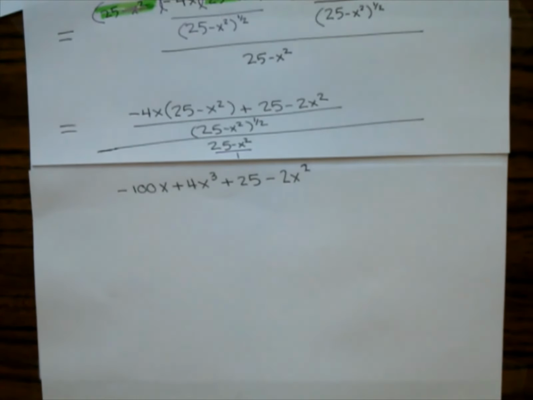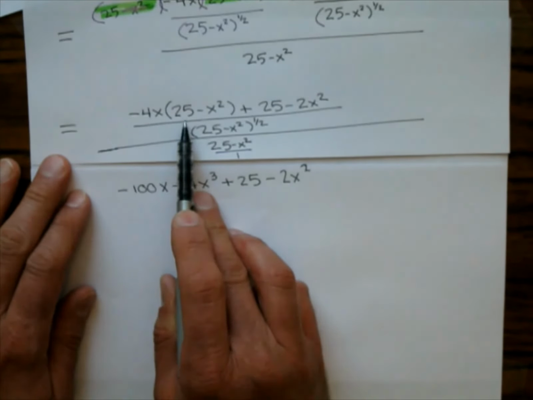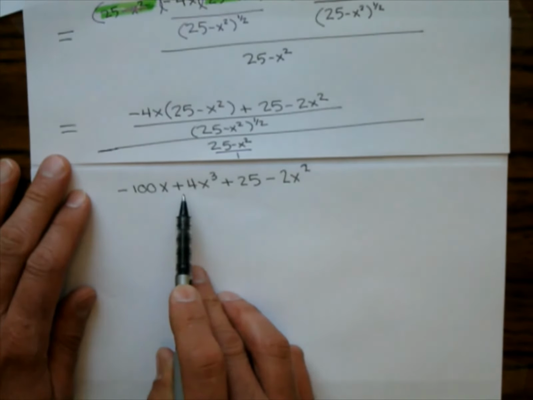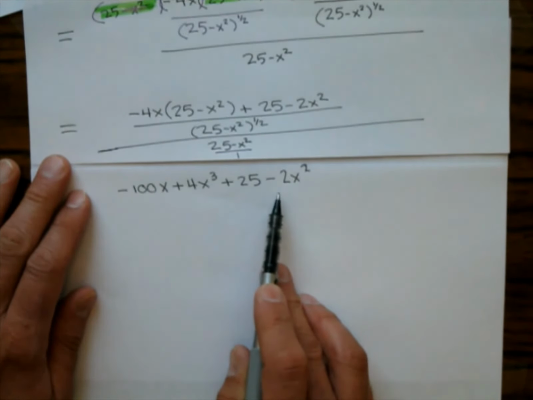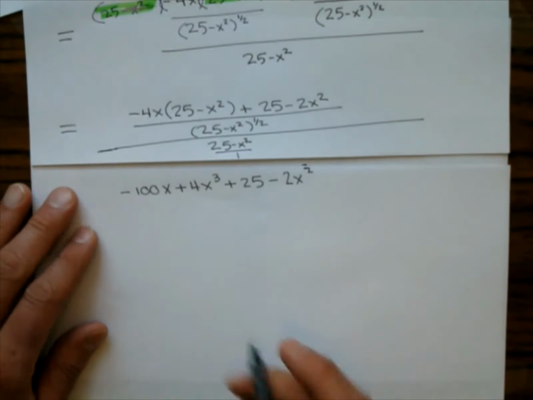I'm making sure that things are looking good. Unfortunately I do not know how to multiply through here. Let's try this again. This is a negative 100x. Or maybe I do. And then 25, and then that's a squared there.